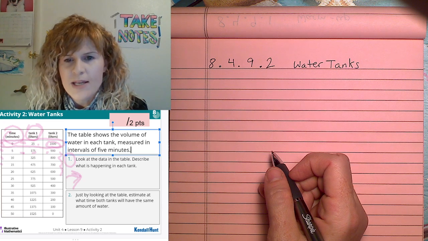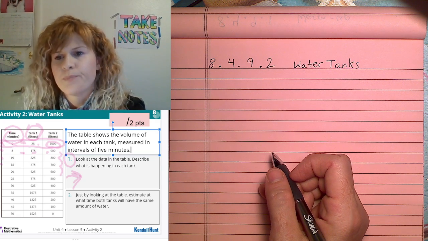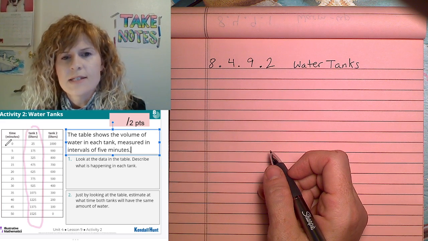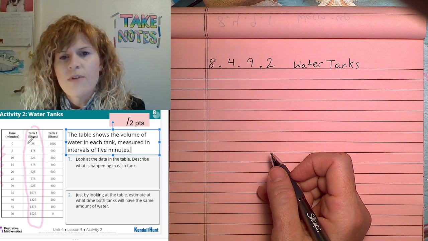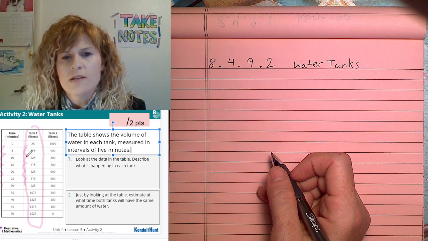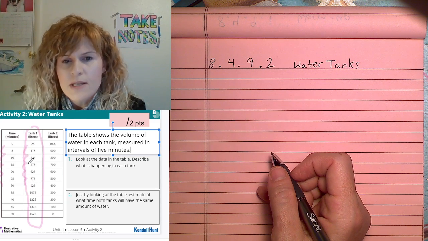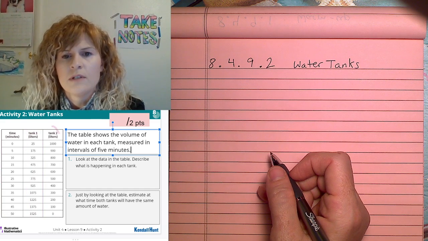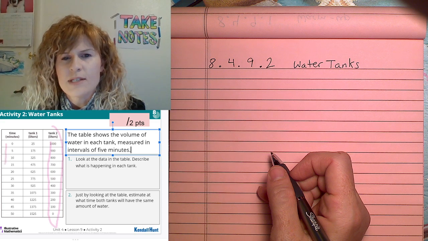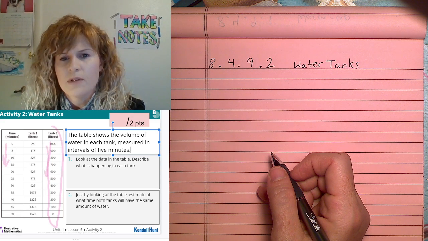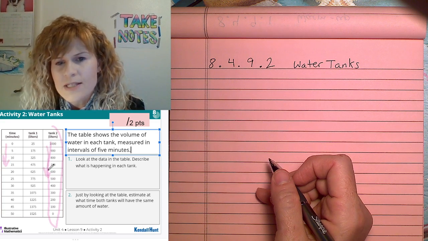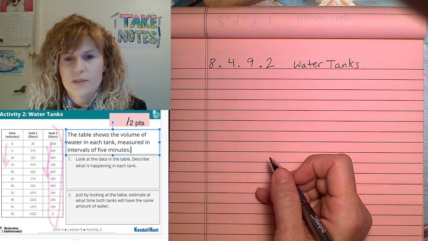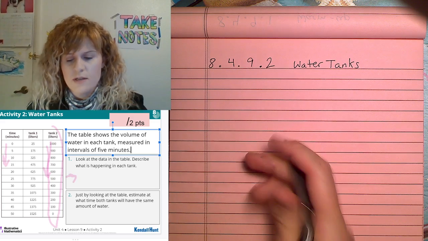Did you finish writing in what's happening in each tank? Look again. Take tank 1. As the time increases, the volume of water in the tank is also increasing. Somebody is filling the tank. And for tank 2, as time increases, going down the table, the volume of water in the tank is decreasing. Somebody is emptying the tank. Type in your answer here.